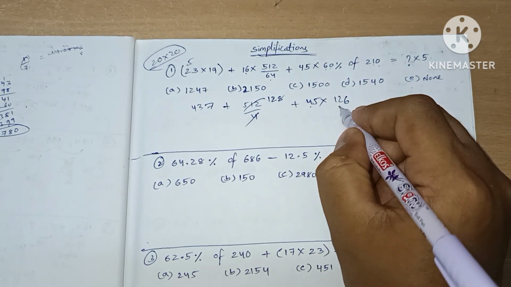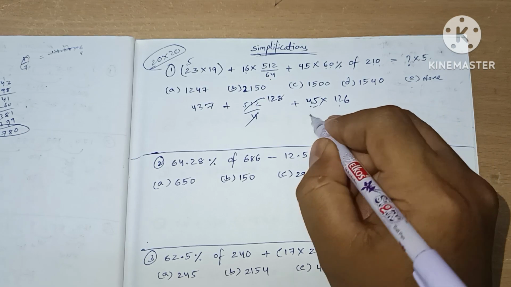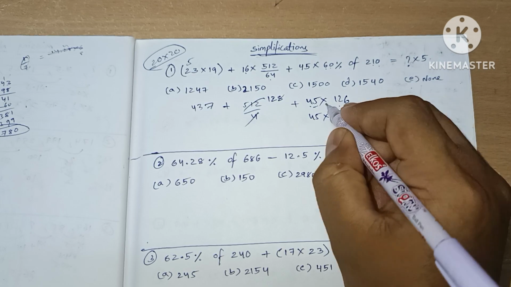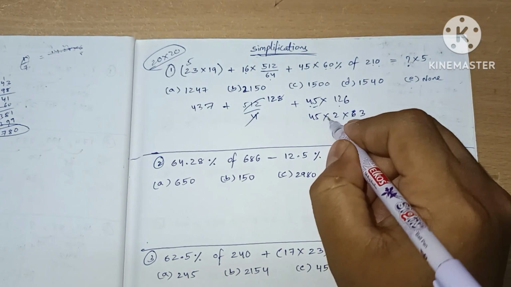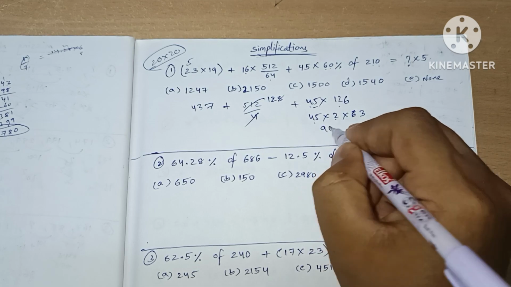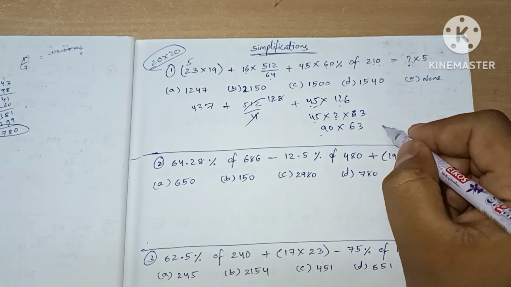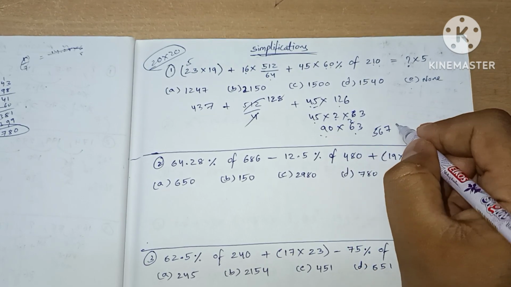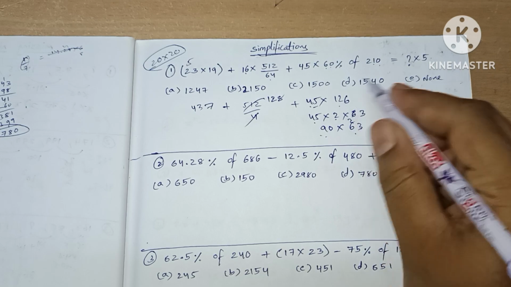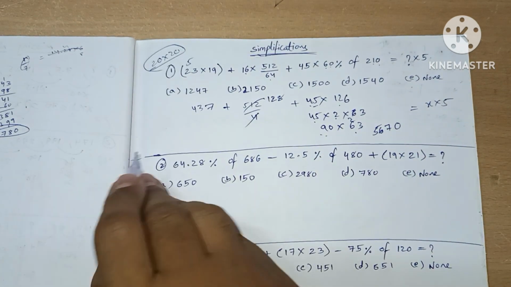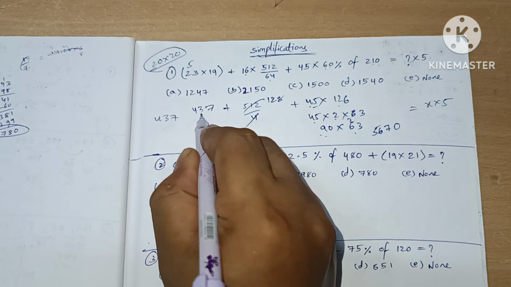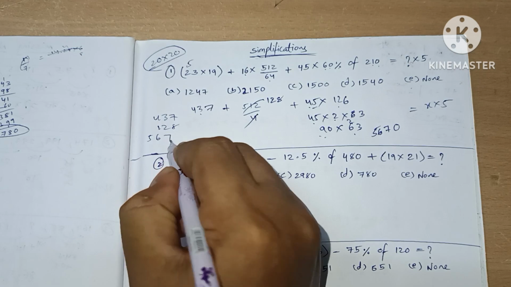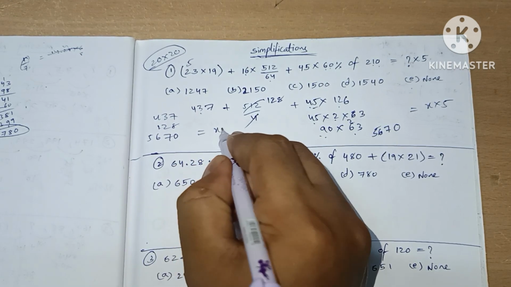So 45 into 126. Here it is 5, so we take 2 from here and left with 263 times. 2 into 45 will be 90 and this is 63. 9 3 times will be 27, 9 6 times will be 54 and 2 is 56, and we left with 0, 5670. So whole equals to x into 5. So totally we have 437, 128 plus 5670, whole equals to x into 5.